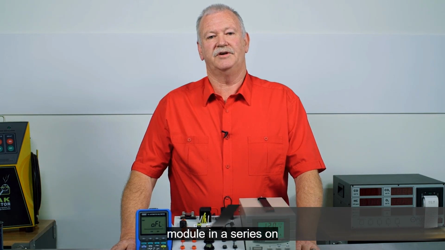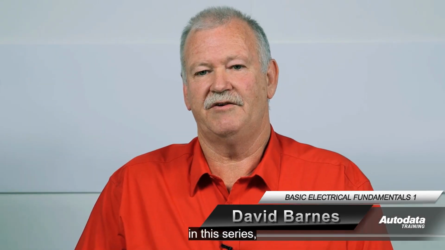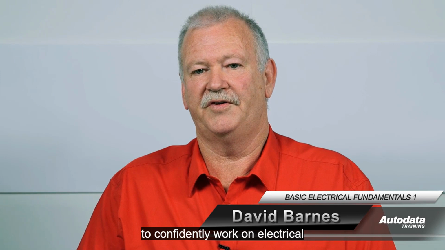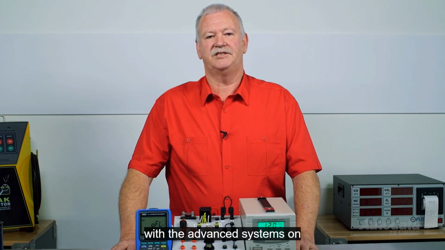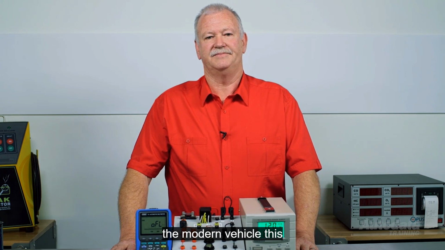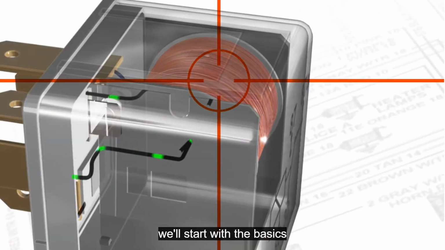This is the first module in a series on basic electrical. Many people struggle when it comes to understanding electricity and circuits. In this series, we'll give you the knowledge to confidently work on electrical circuits. This will help you with the advanced systems on the modern vehicle. This is basic electrical, so we'll start with the basics.